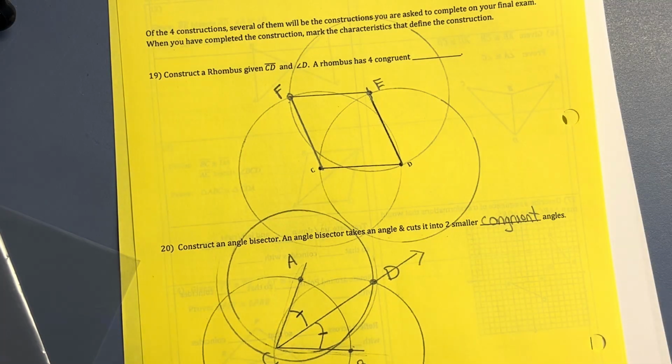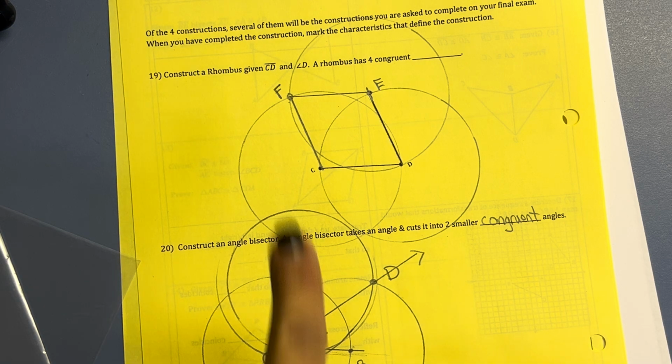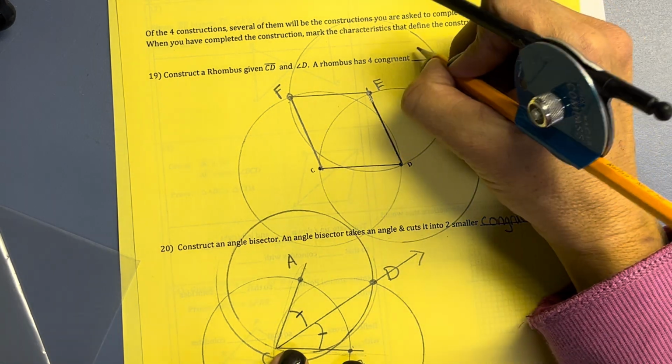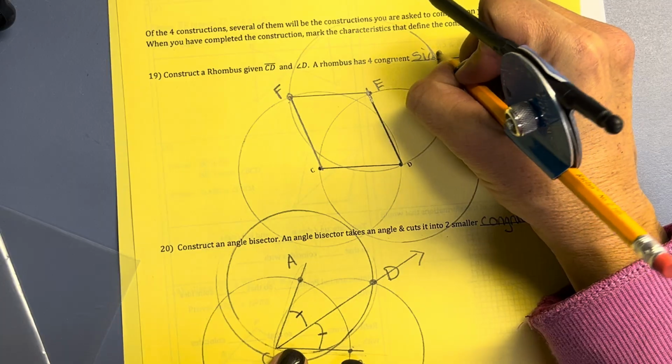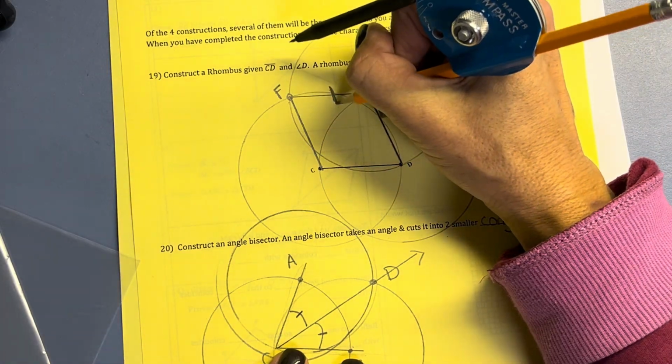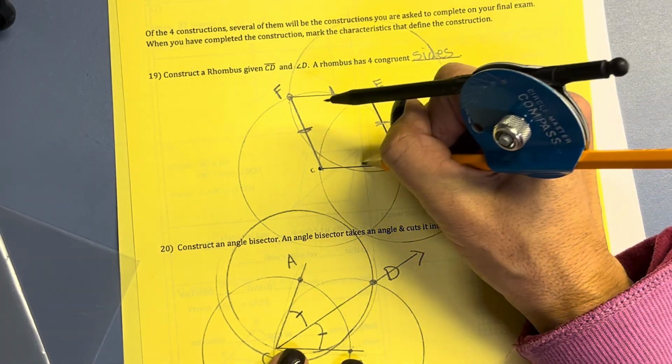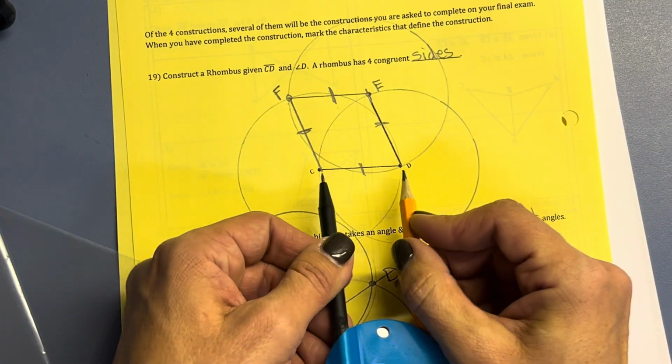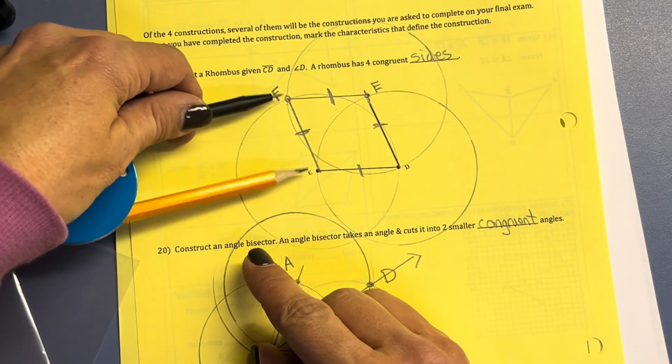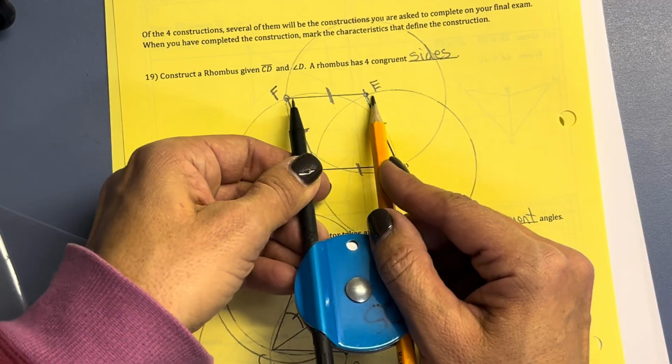All right, so now I have a rhombus. Once we've completed the construction, we're going to mark the characteristics that define the construction. You need to remember that a rhombus has 4 congruent sides. So I'm going to mark this side, this side, this side, and this side. And if I take my compass setting, these should all be the same.